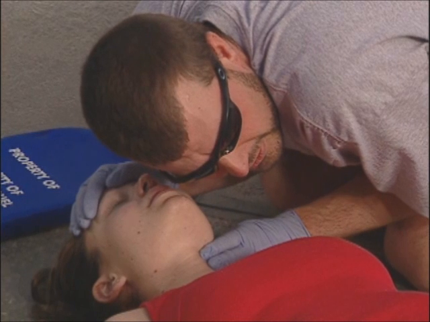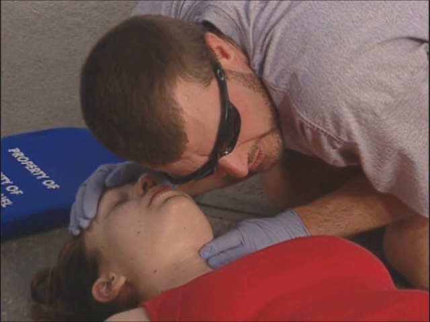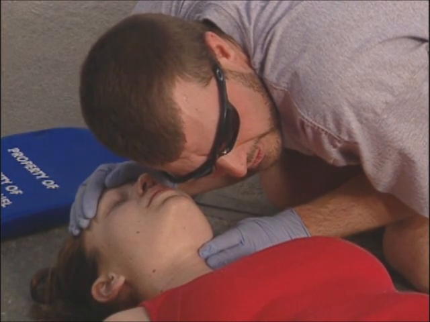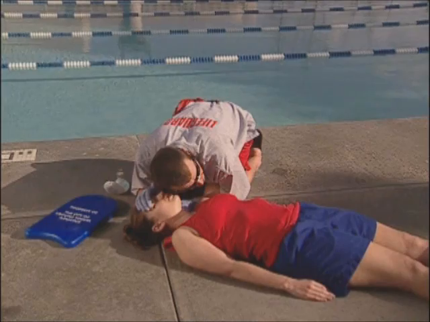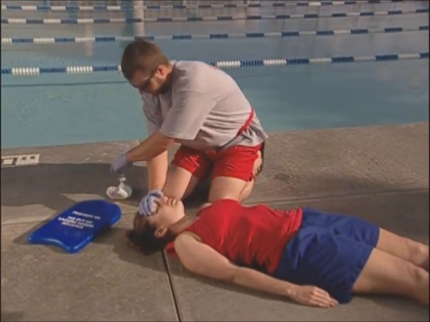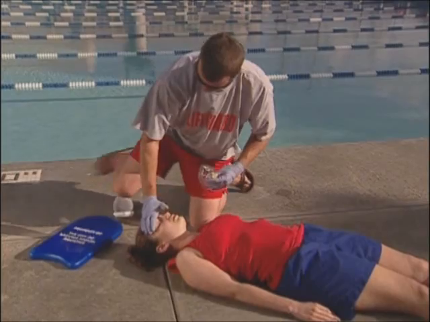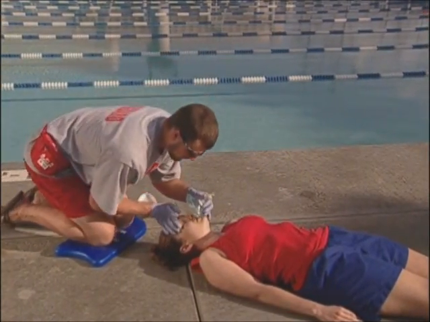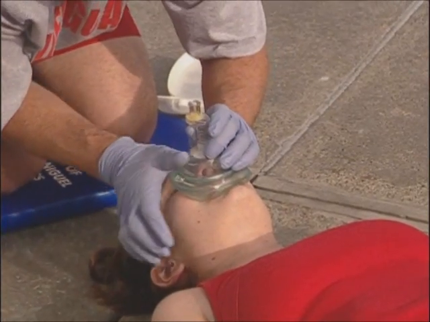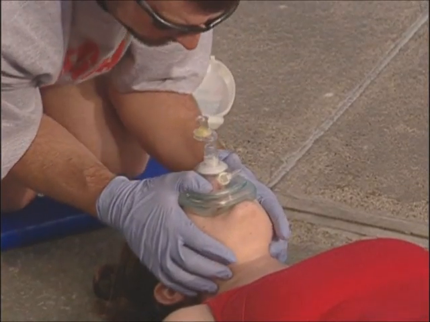During the initial assessment, if you find that an unconscious victim has a pulse but is not moving or breathing, begin rescue breathing. Position the resuscitation mask. Tilt the head back and lift the jaw to open the airway.